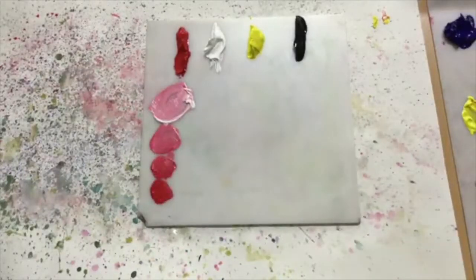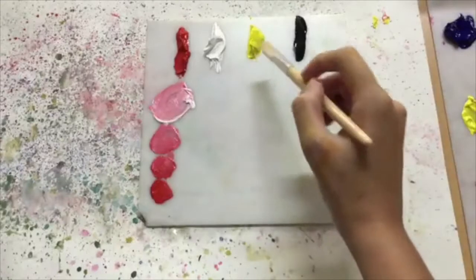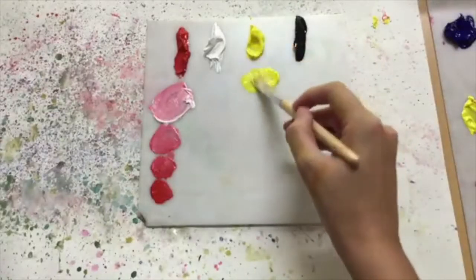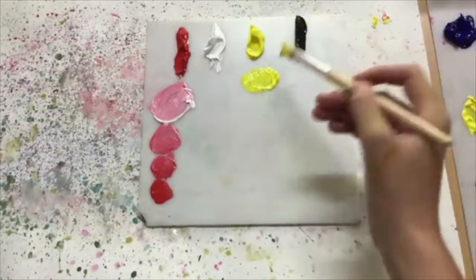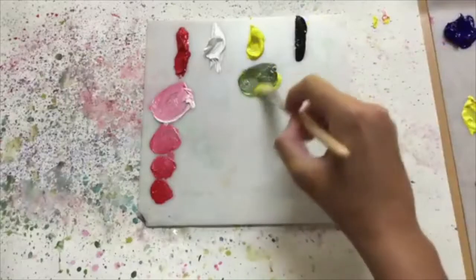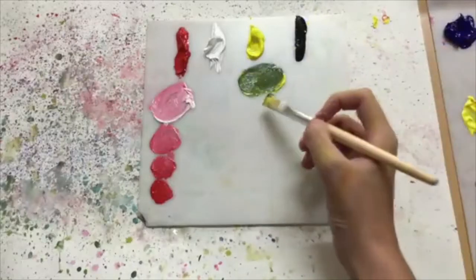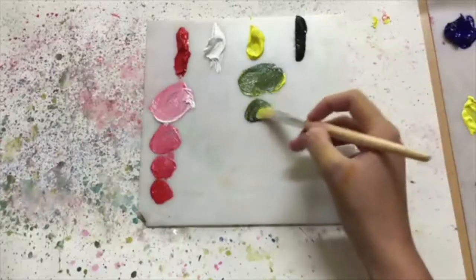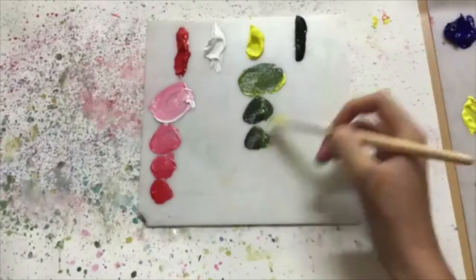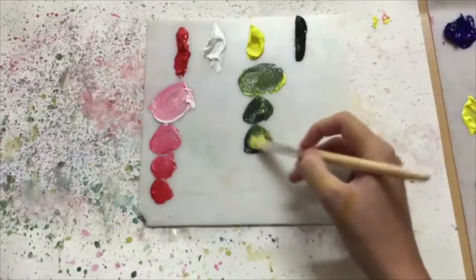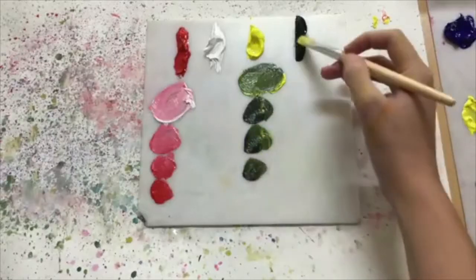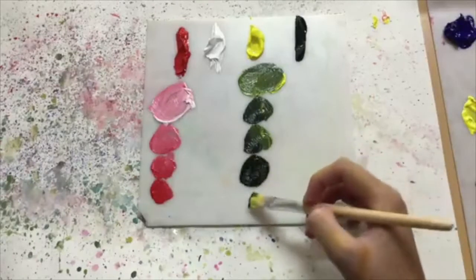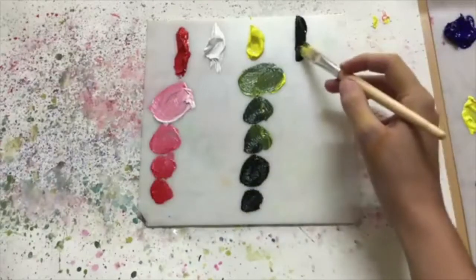Now we have 2 more colors to demonstrate this with. That is yellow and black. So we take some yellow, the lighter color first, and then we mix with the darker color, which is black. Now we have a much darker yellow. Now we take that same yellow and mix it with even more black. It's almost starting to look like black now, but it's not quite black. So as we keep on mixing the colors, the previous colors, with the darker color, it will eventually become the darker color in the end.